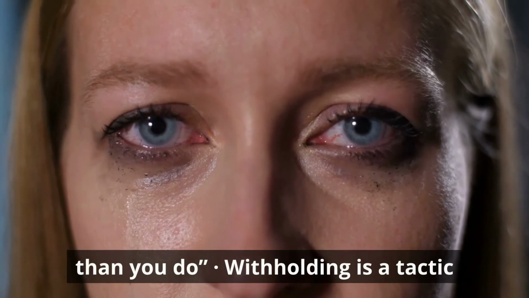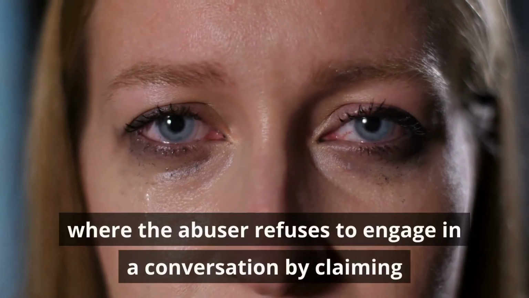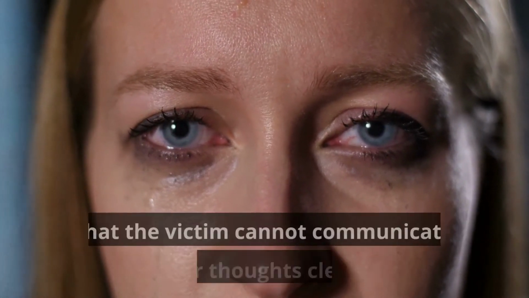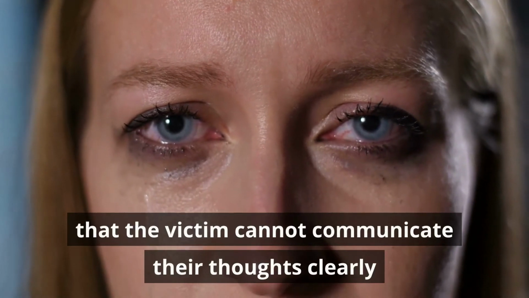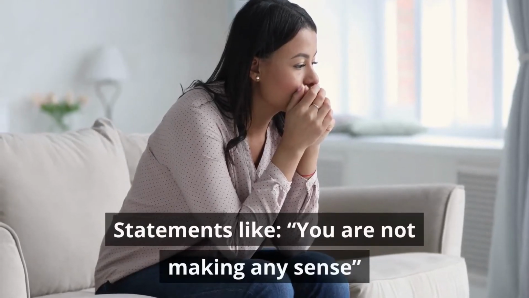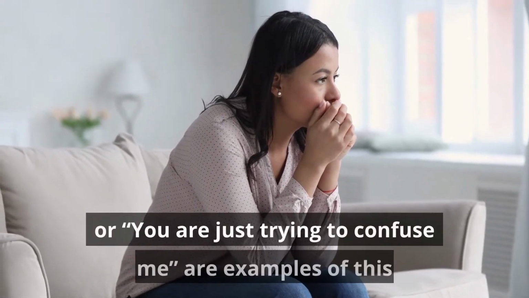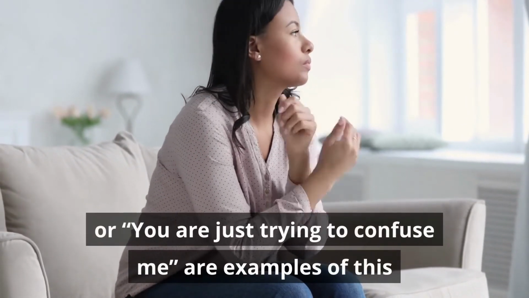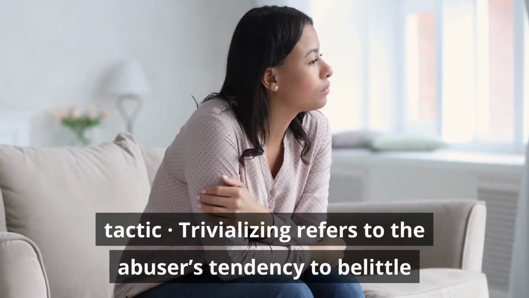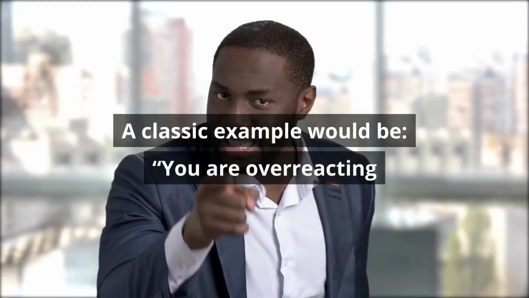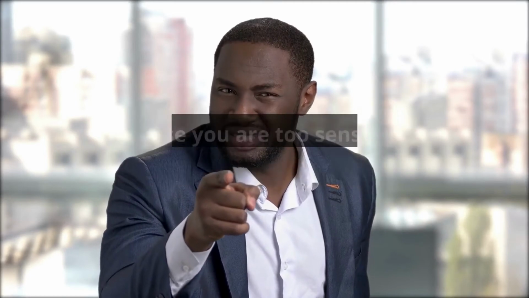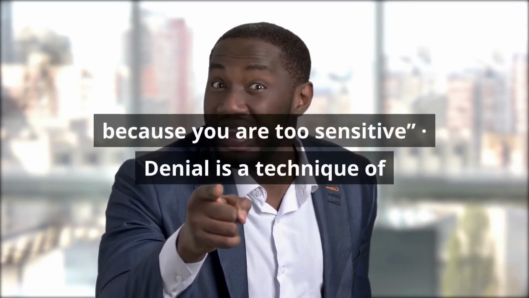Withholding is a tactic where the abuser refuses to engage in a conversation by claiming that the victim cannot communicate their thoughts clearly so they wouldn't have to respond. Statements like, "You're not making any sense," or "You're just trying to confuse me," are examples of this tactic. Trivializing refers to the abuser's tendency to belittle or disregard the victim's feelings. A classic example would be, "You're overreacting because you're too sensitive."